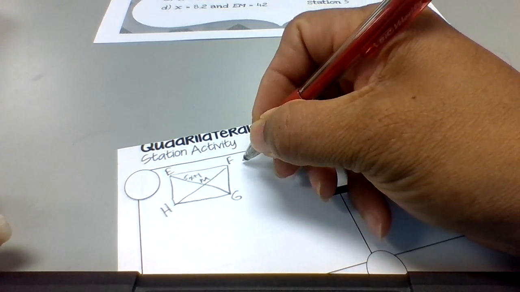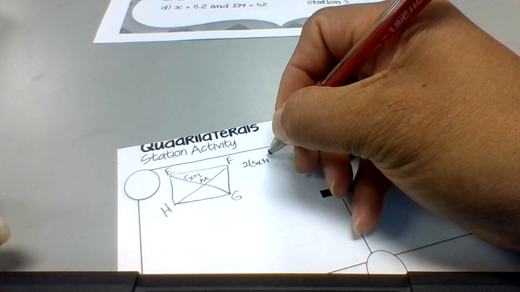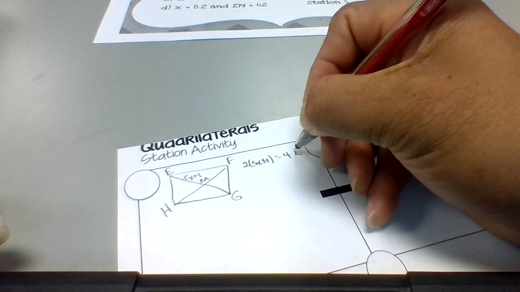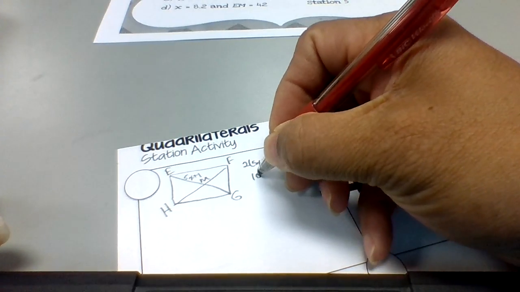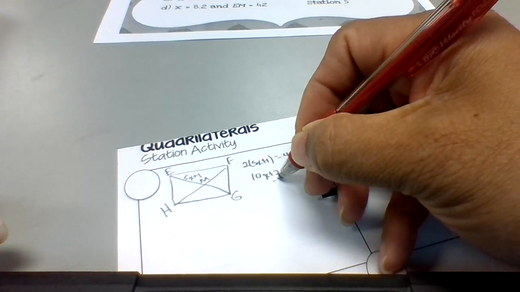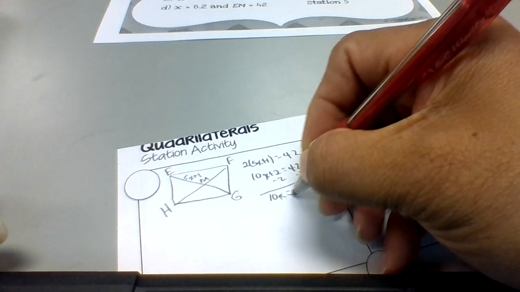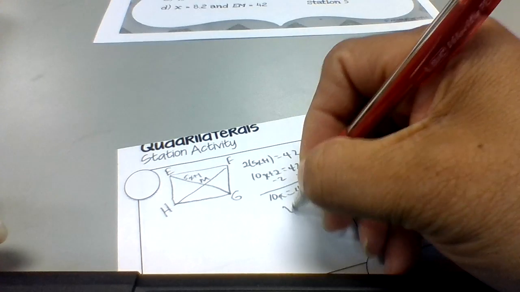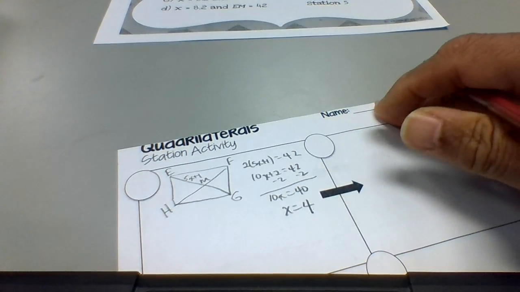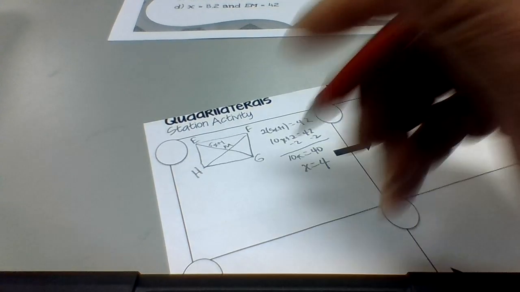So I need two of these. So 2 times 5x plus 1 is going to equal 42. So 10x plus 2 is equal to 42. Subtract 2, subtract 2. So 10x is equal to 40. So x is equal to 4. And then they want me to find how much EM is.